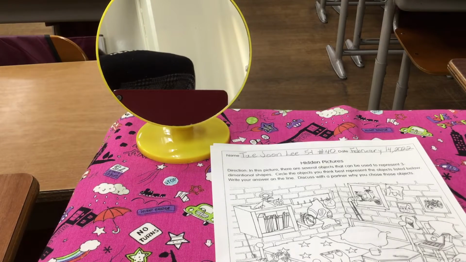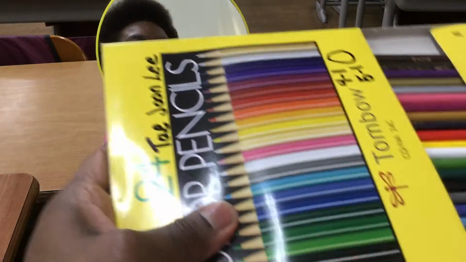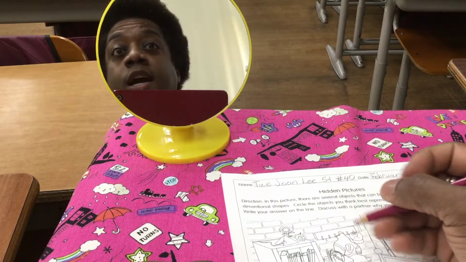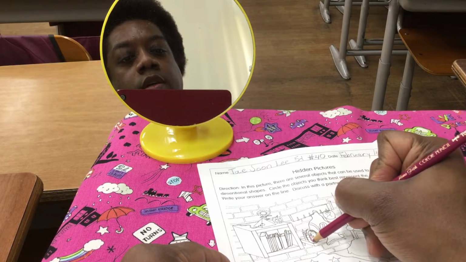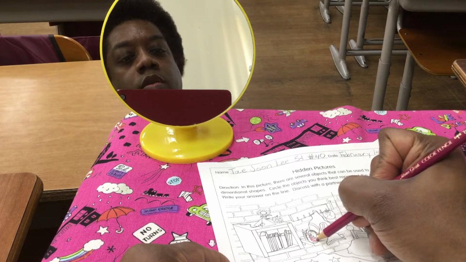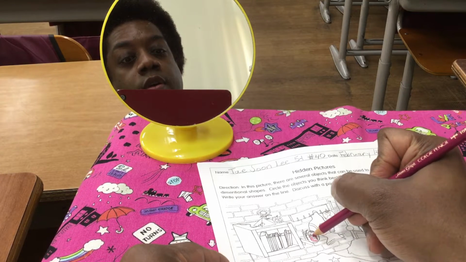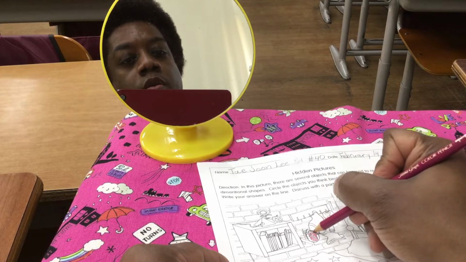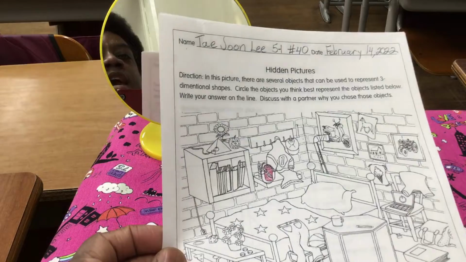But now I'm not done. You need to not only color the objects that you find, you need to color the entire picture. This is someone's bedroom. Everything in the picture needs to be colored. So I'm going to color the soda can that I found first. Remember, nice coloring job, please. This is grade 5. So I've colored the soda can.